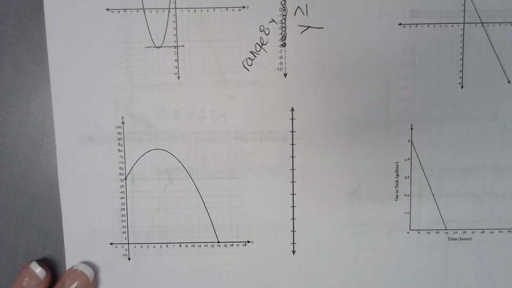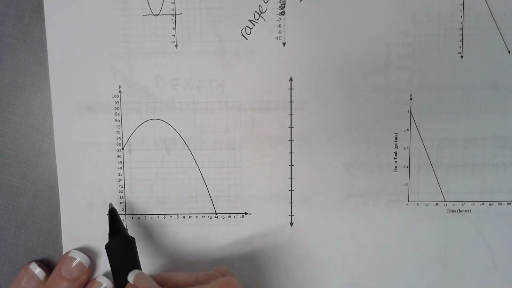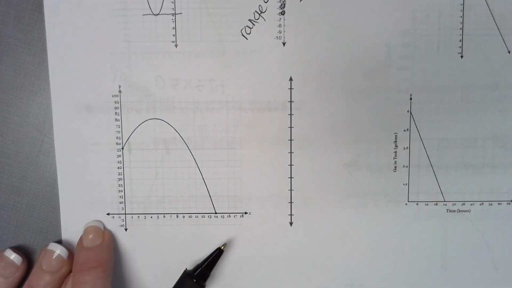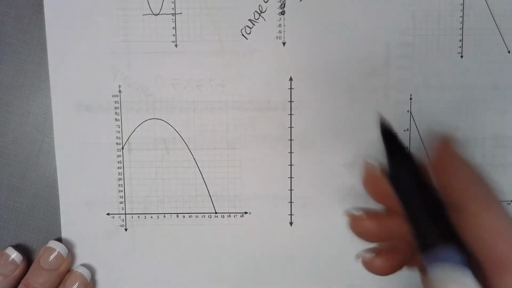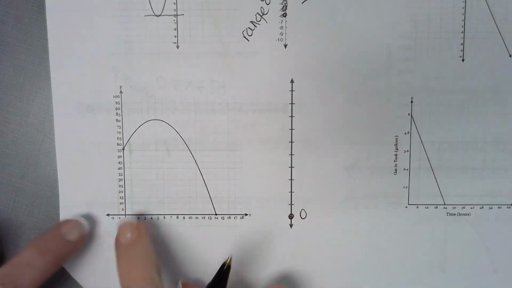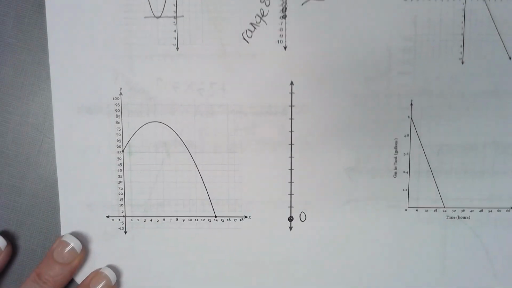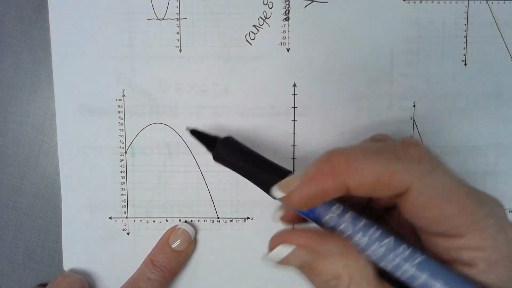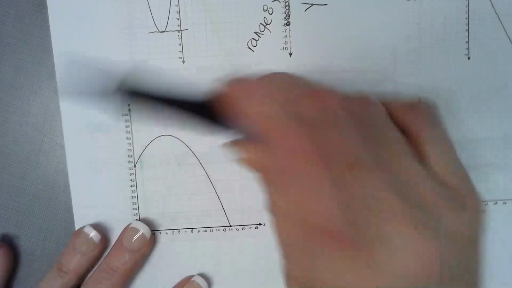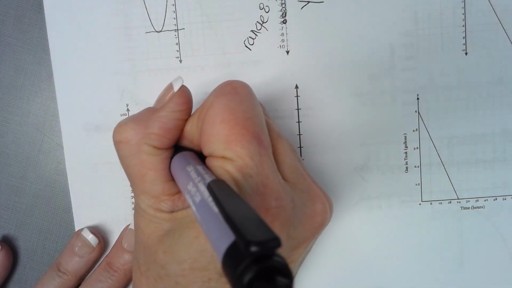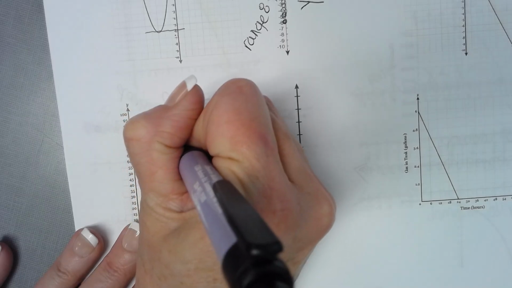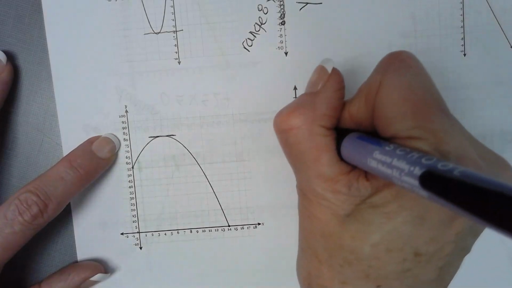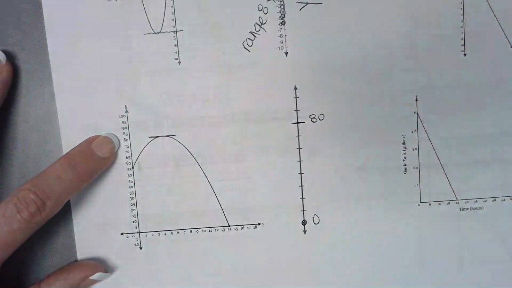Okay, now let's take a look at this one. Y'all remember, range is this axis. Well, where does it begin? 0. Y'all, that's 0. And now notice, the graph is here. Where is the tip top of this thing? You don't need to be extremely accurate. The tip top is what value? Around about 80. Okay?